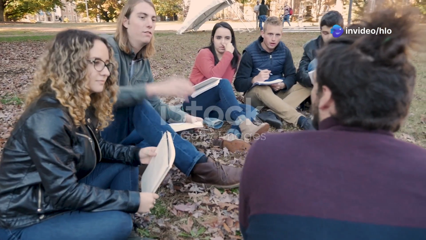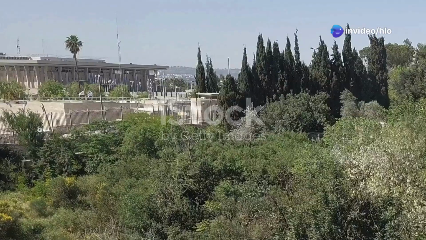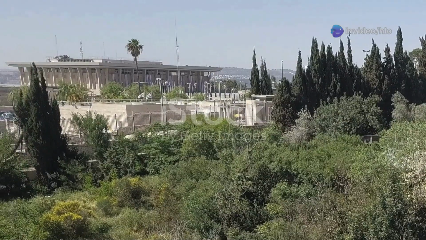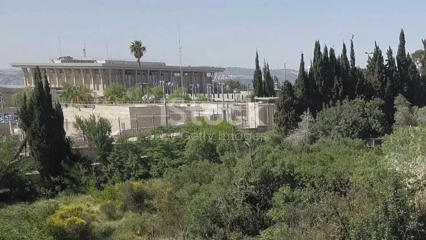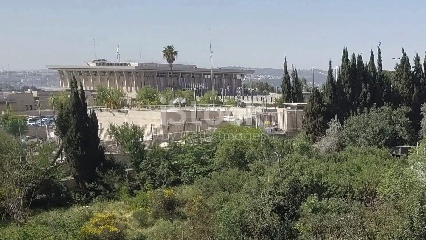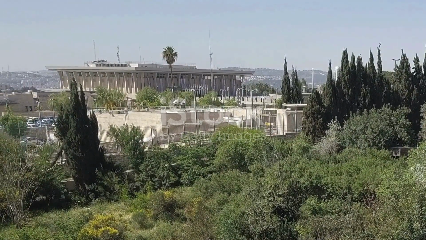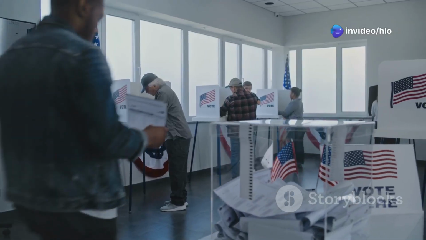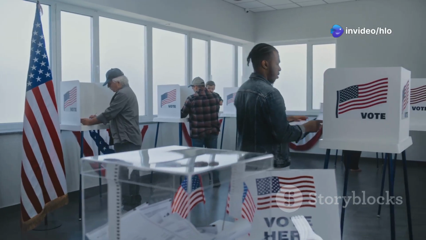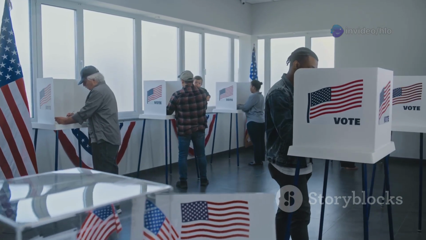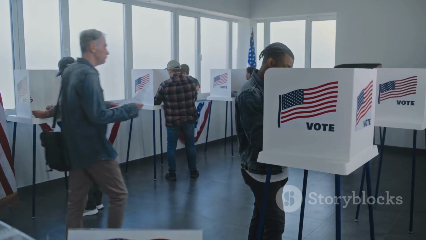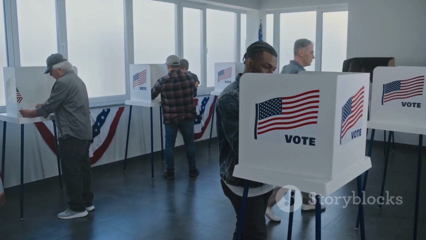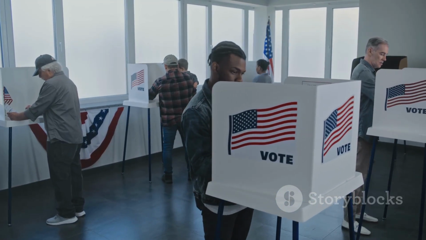Some common approaches in comparative politics include institutionalism, which focuses on the role of formal and informal institutions such as constitutions, laws, bureaucracies, and political parties in shaping political behavior and outcomes. Rational choice theory applies principles of rational decision-making to analyze individual and collective political behavior, emphasizing the pursuit of self-interest and the impact of incentives.